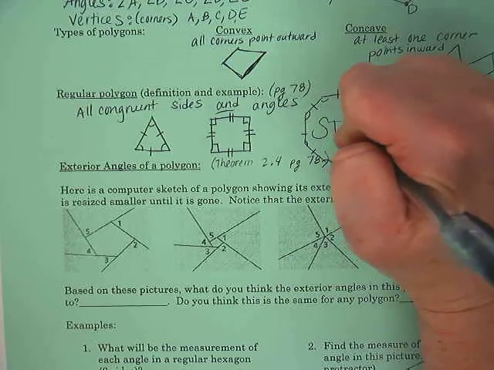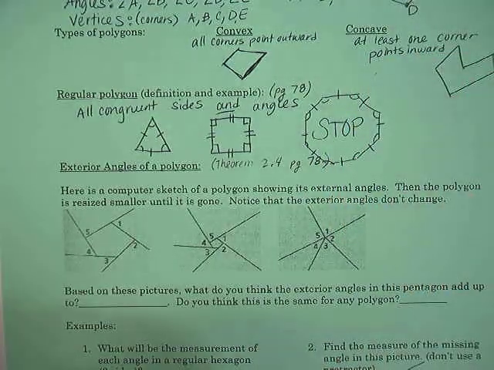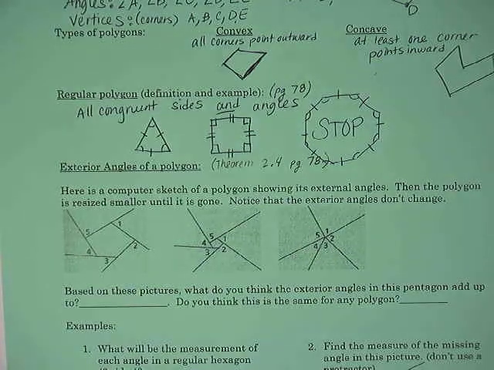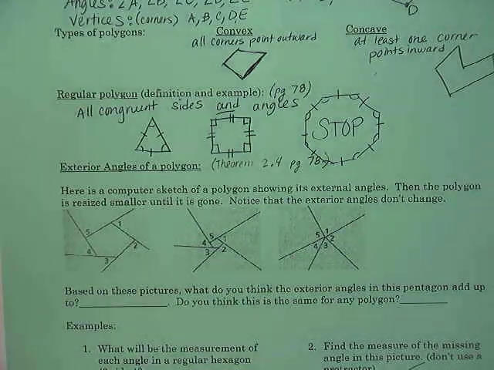So those are regular polygons. They have all congruent sides, all congruent angles. Like a square or a stop sign or an equilateral triangle.